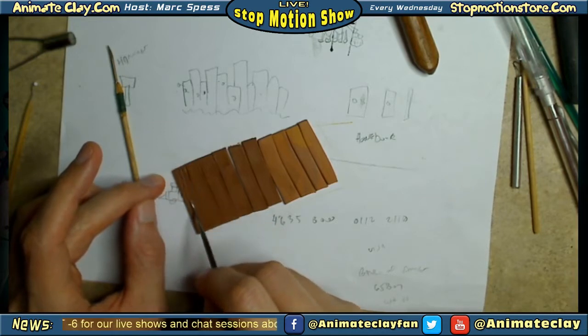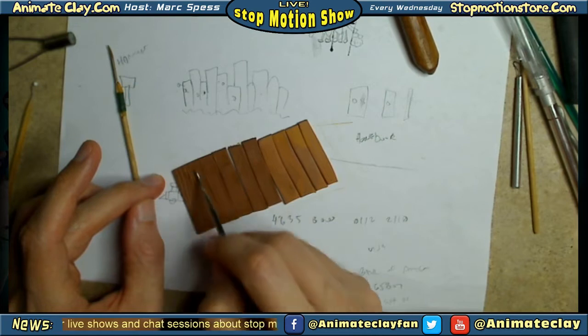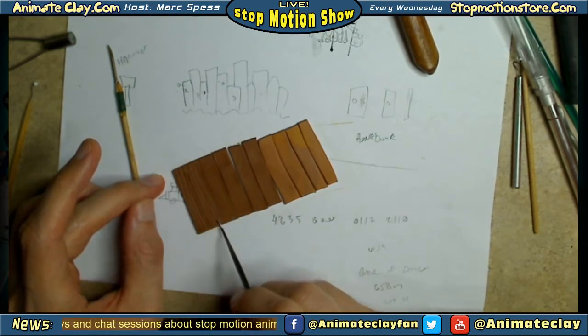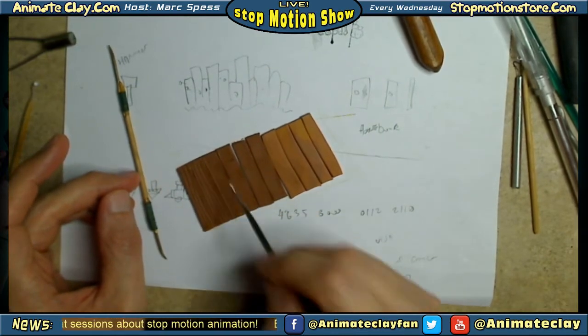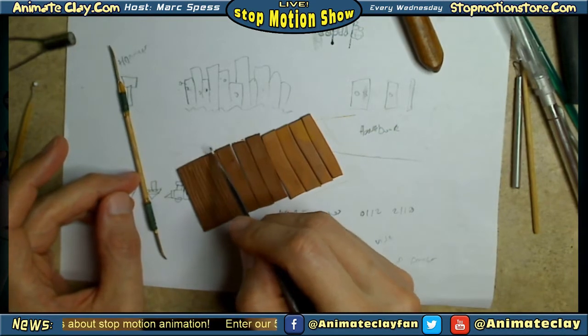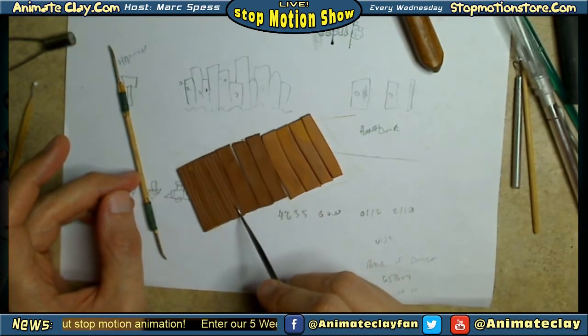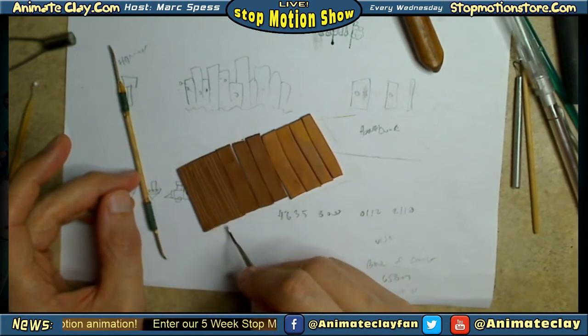Yeah, it's gonna be perfect here. So this is just like a round dental tool. Now, with this particular tool, I did a couple of things with it.